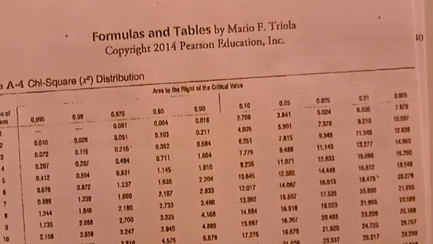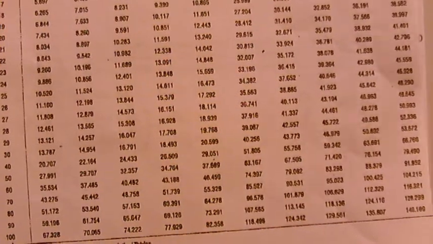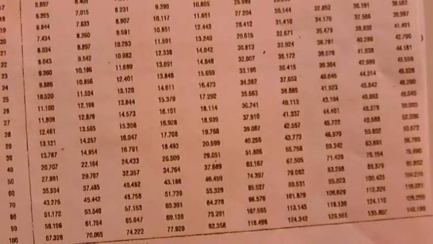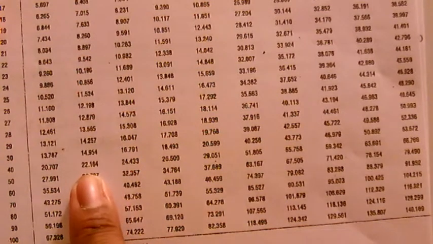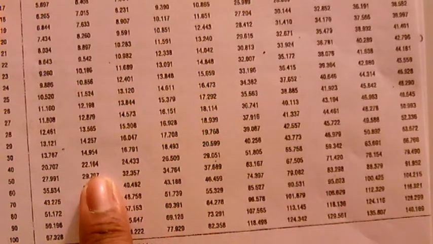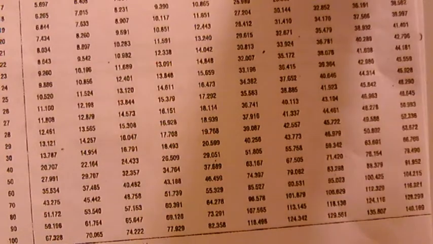Now, 39 degrees of freedom is not on here, so we'll have to use 40 as a conservative number. Here's 0.99, that's this column here. And let's use 40. That's going to be 22.164. So your chi-square value on the left will be 22.164.